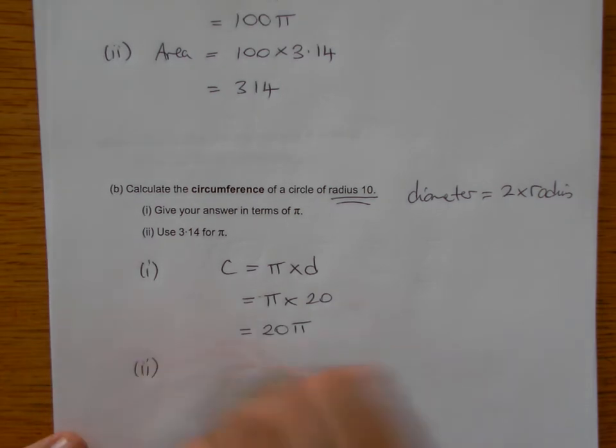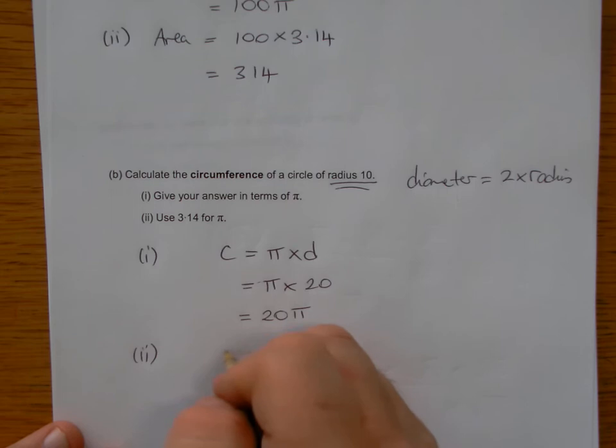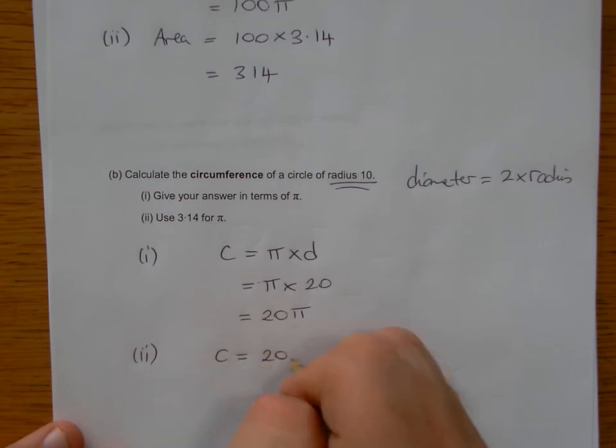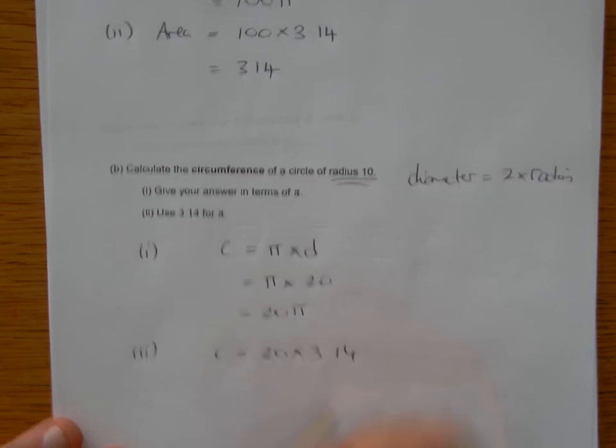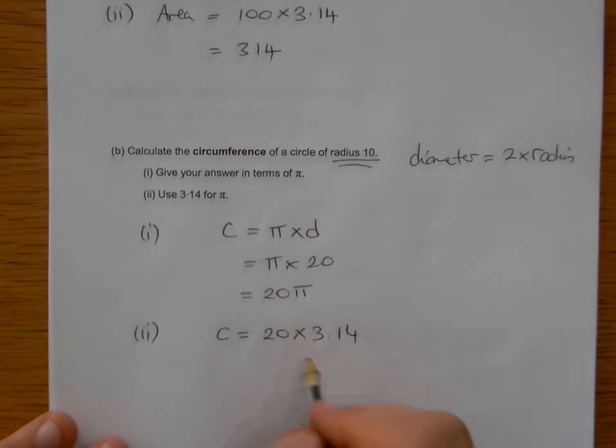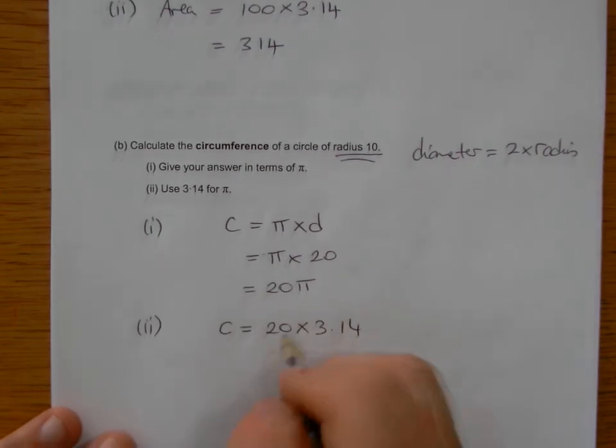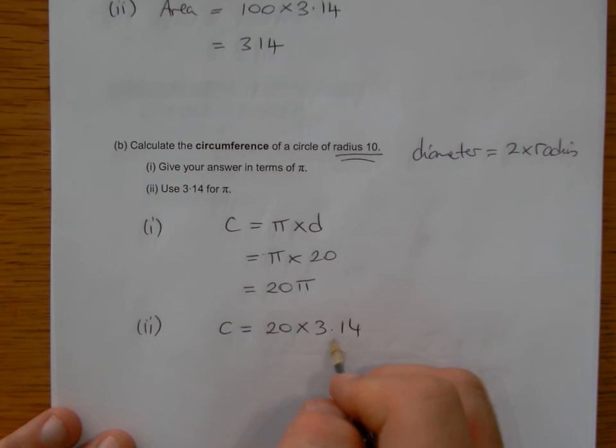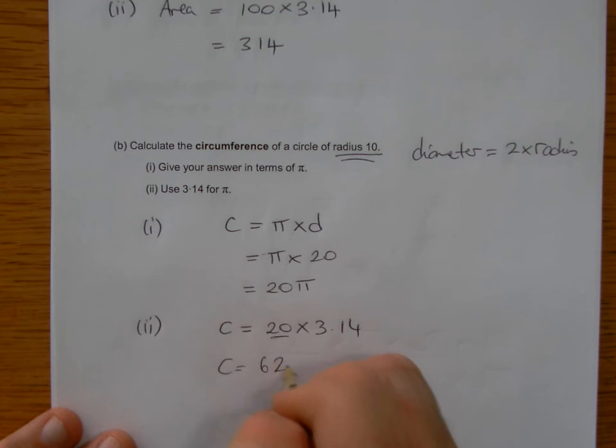Part 2 then, if we use 3.14 for pi, well, we're going to have 20 times 3.14. Okay, so there's lots of ways of doing this. You could times it by 10 and then double it. Okay, because when I times it by 20, it's easy to times by 10. So if I times by 10 first, I get 31.4, and if I double it, I get 62.8.